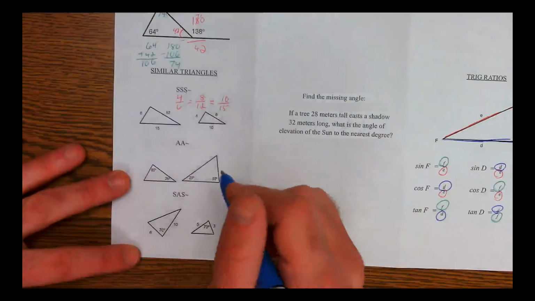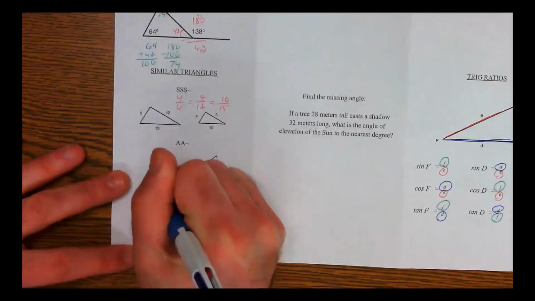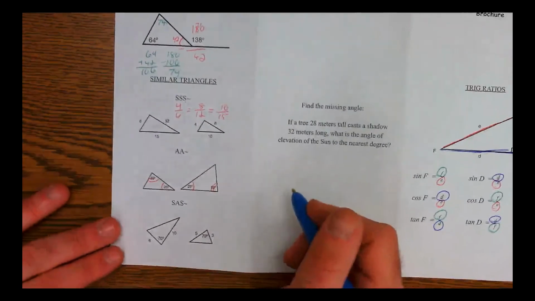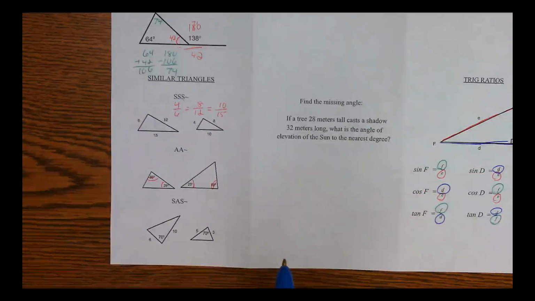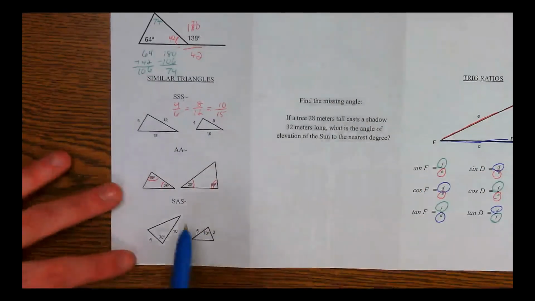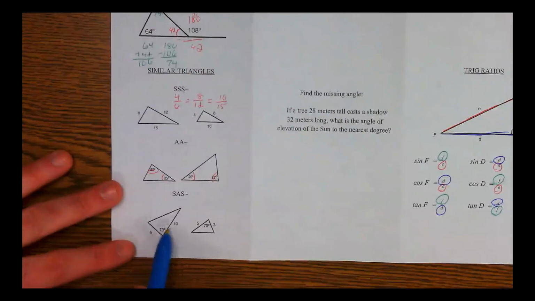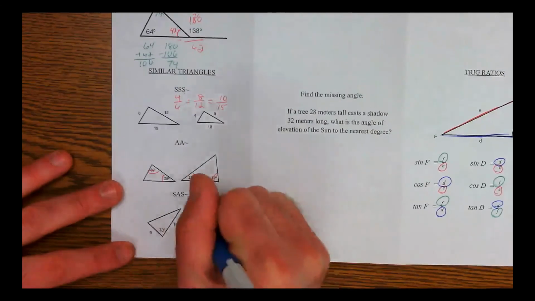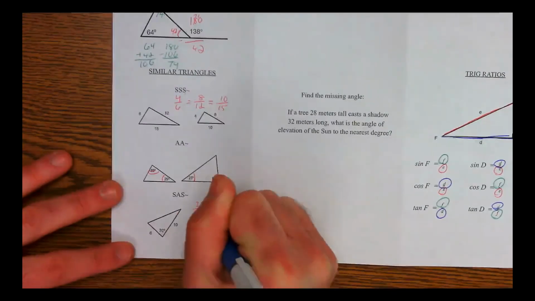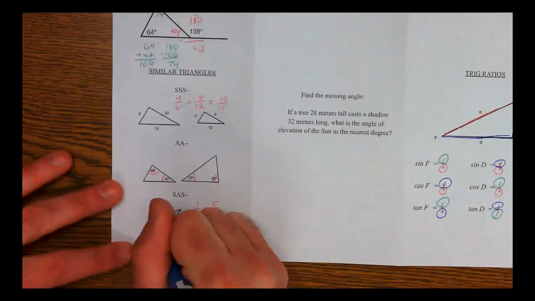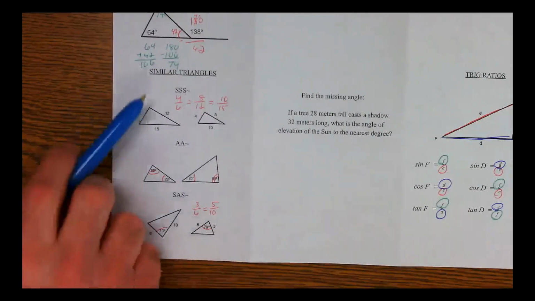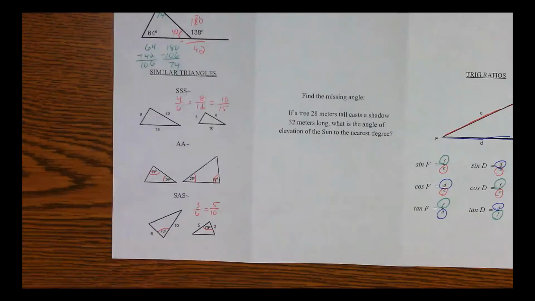Angle-angle similarity is if you know that two angles are the same, then by logical reasoning the third angle would be the same, and when the angles are the same, the shapes are similar. And then finally, side angle side, you're going to be given two sides that are in proportion. So again, if I compare 3 to 6 and 5 to 10, those ratios are equal, and then this angle in between, we call it an included angle, is the same. That would then prove that those triangles are similar. If you can't do one of these three things, then you just say they're not similar.